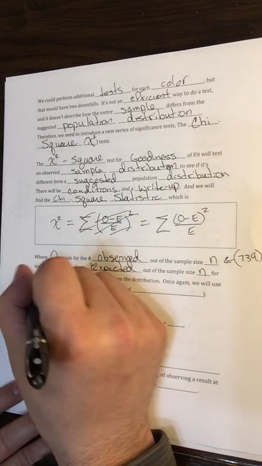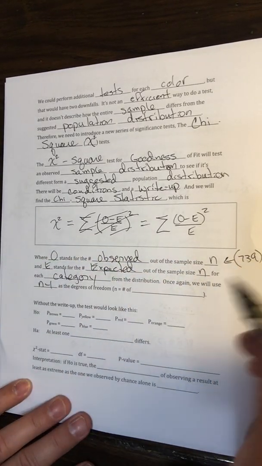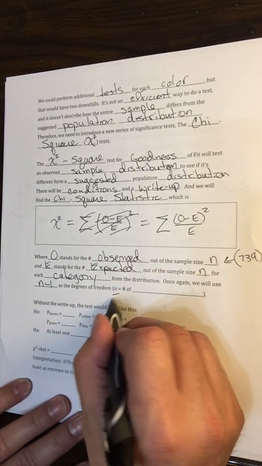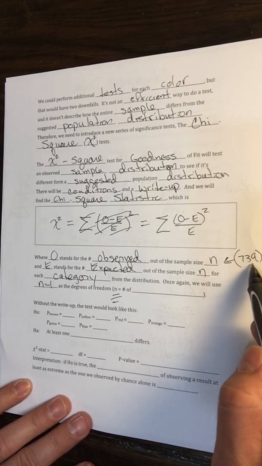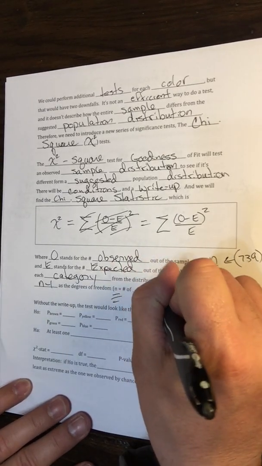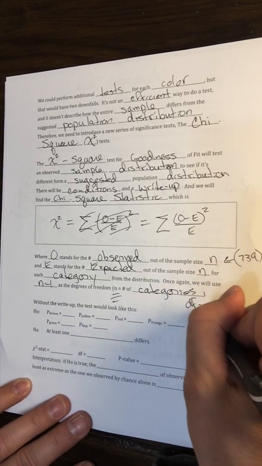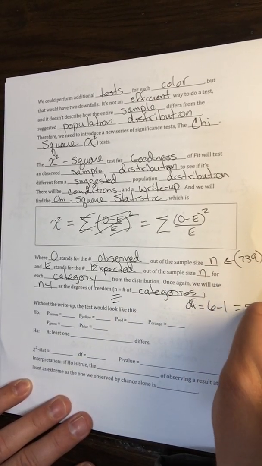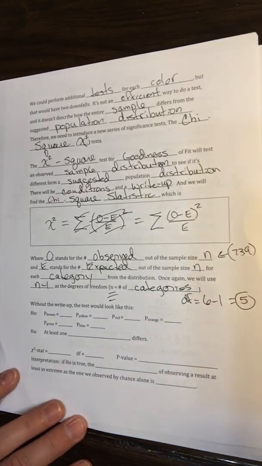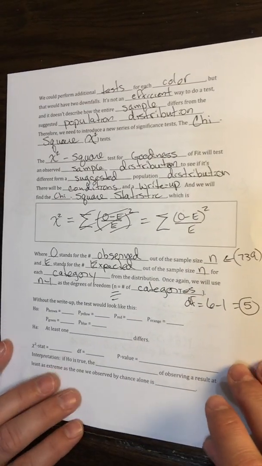Once again, we will use N minus 1 as degrees of freedom, where N is not 739, N is the number of categories. So for us, degrees of freedom would equal 6 minus 1, or 5. It's not 739 minus 1. See what I mean?